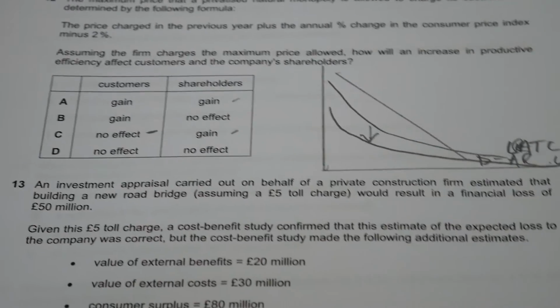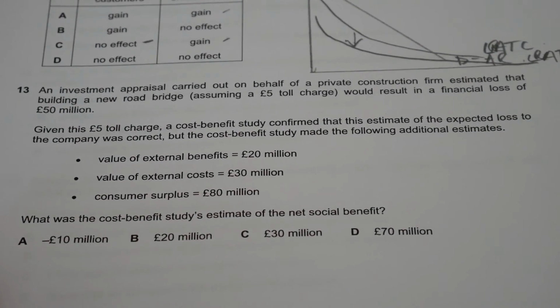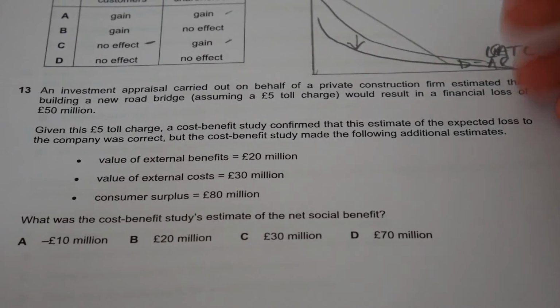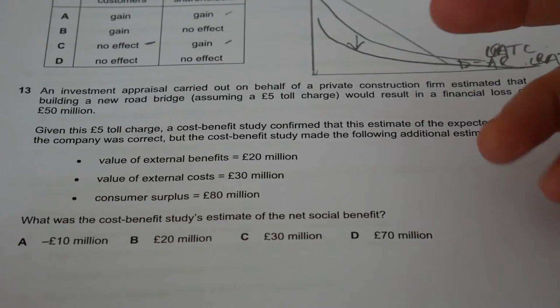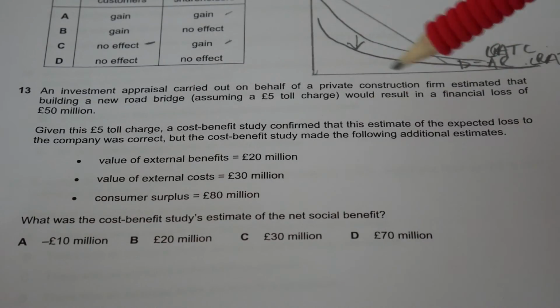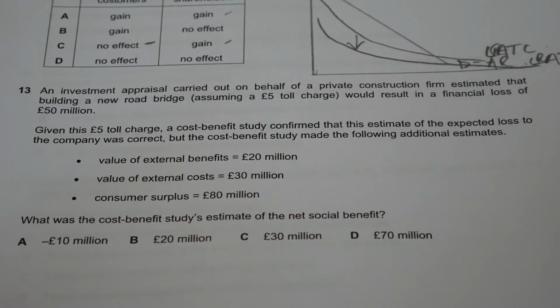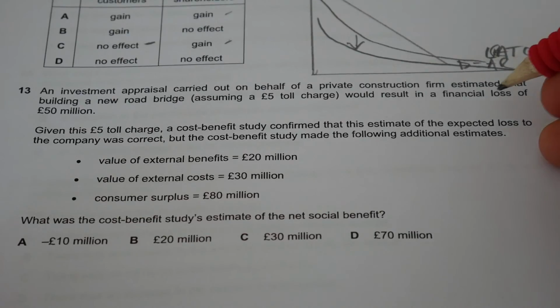Okay. Next one, number 13. An investment appraisal carried out on behalf of a private construction firm estimated that building a new road, assuming a £5 toll, would result in a financial loss of 50 million. Given this £5 toll, a cost-benefit study confirmed that this estimate of the expected loss of the company was correct, but the cost-benefit study made the following additional estimates.